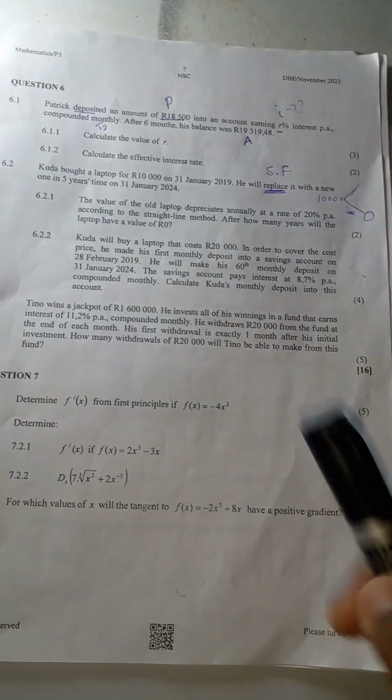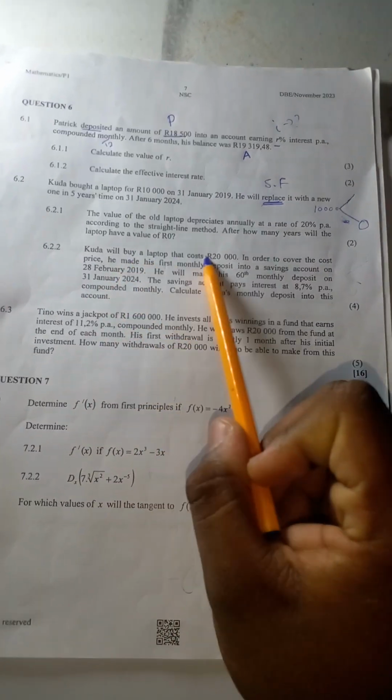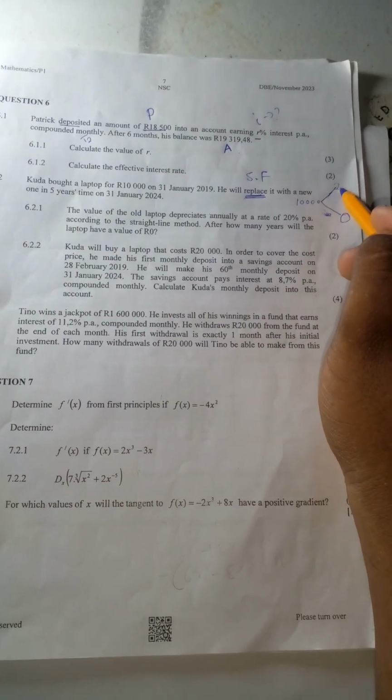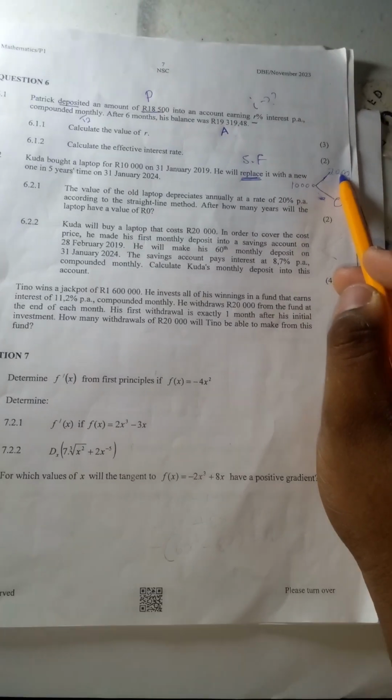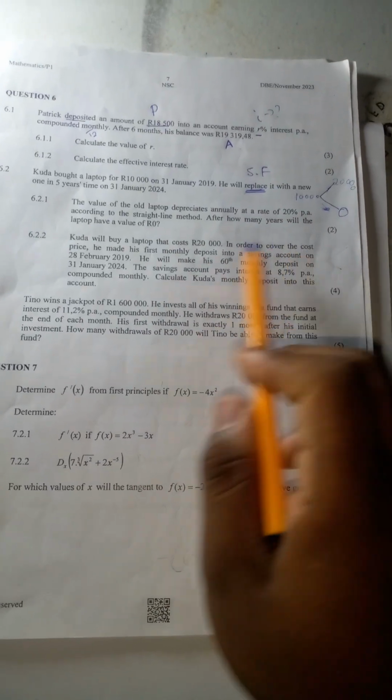So they were basically saying that Kunda will buy a laptop that costs 20,000. So now this one, it is the one that he wants to buy. It basically means this is the one after inflation, because Kunda will buy a laptop that costs 20,000 in order to cover the cost price.